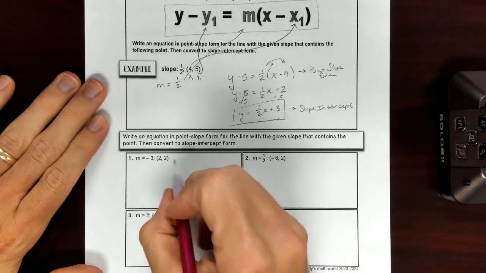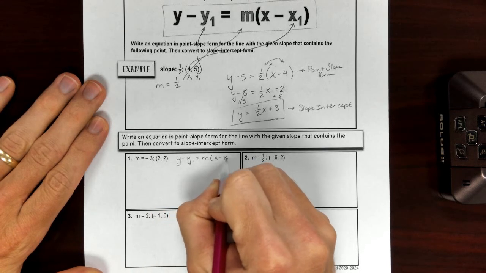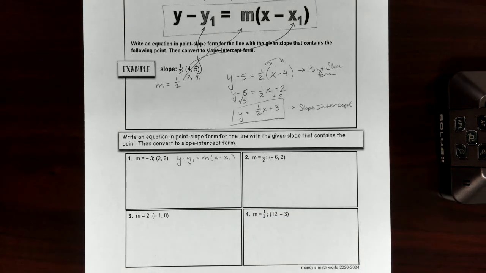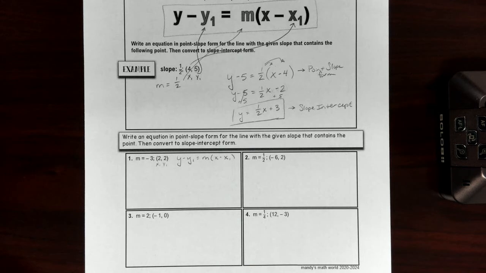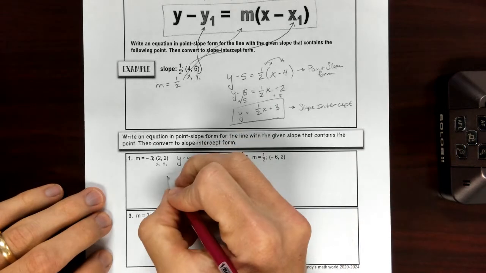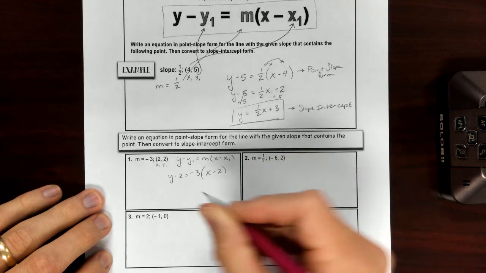Alright, so now we go down here to some more examples. Again, the formula is y minus y1 equals m times x minus x1. And I'm going to do the same exact thing. I'm going to plug in what I know. Looking at number 1, I know that it has a slope of -3. I know that it has a point at (2, 2). Again, the point has an x1 value and a y1 value. So let's plug it into our formula. We have y minus 2 is equal to -3 times x minus 2.